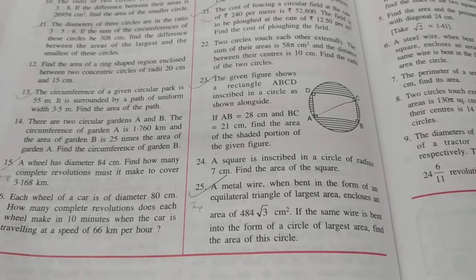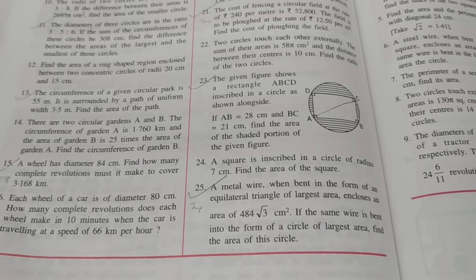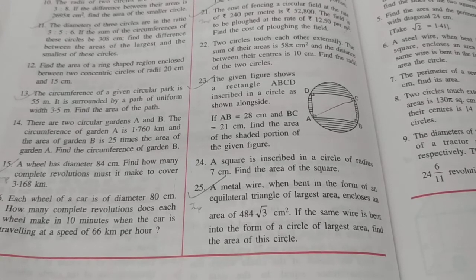For area of a circle, I need the radius. For radius, I need the circumference. Circumference will be same as the perimeter of the triangle. For that, I need the side of the triangle. And that can be obtained from the area of the triangle.